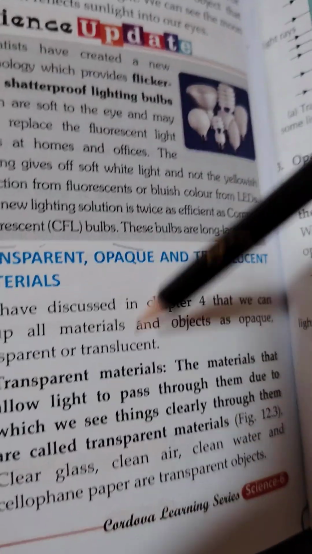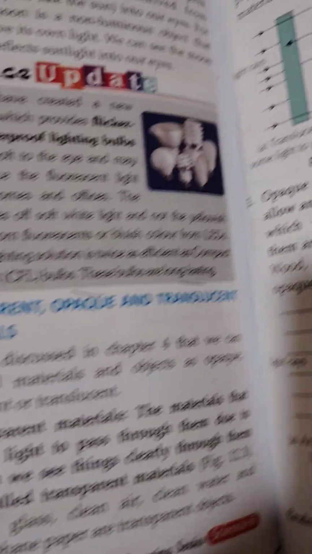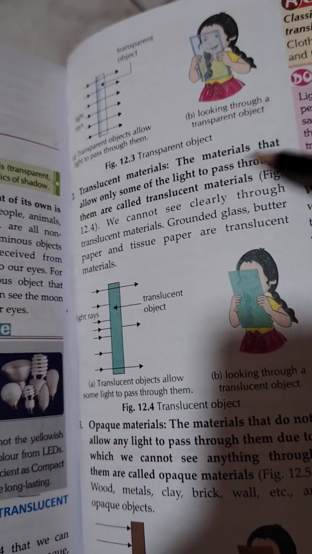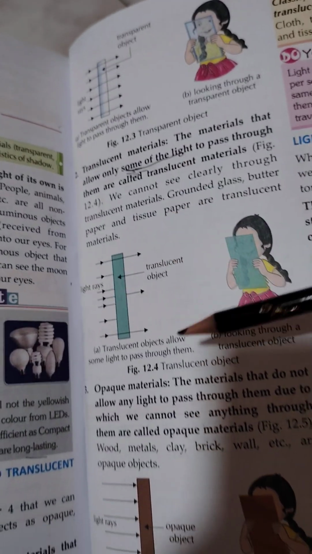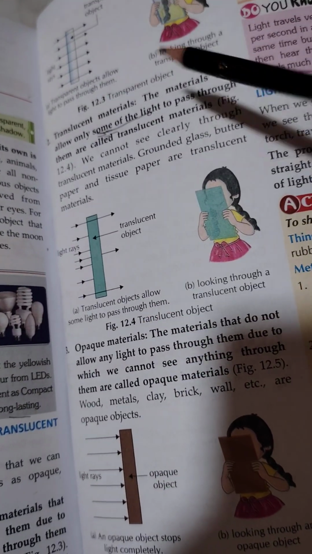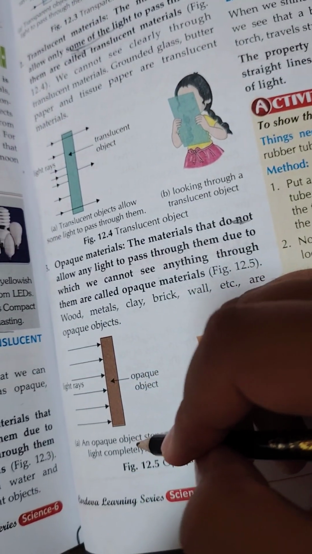So here are the official definitions. Transparent materials allow light to pass. Translucent materials allow only some of the light. All of the light or some of the light? Some of the light. Opaque materials do not allow any light, no light to pass, like a wall or a table.